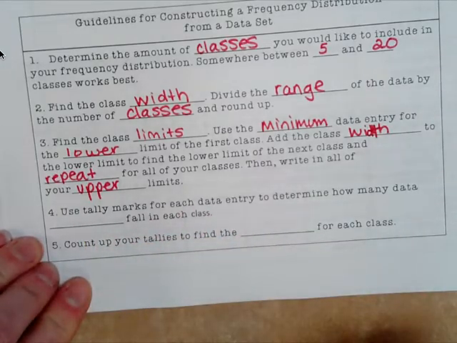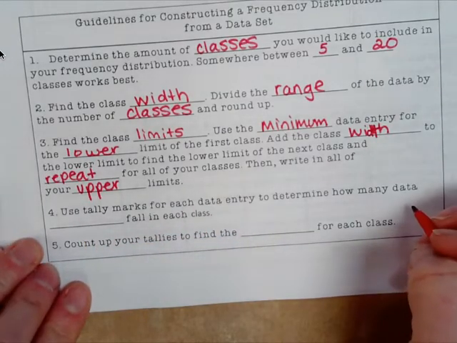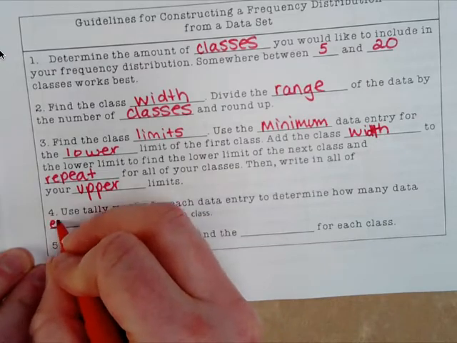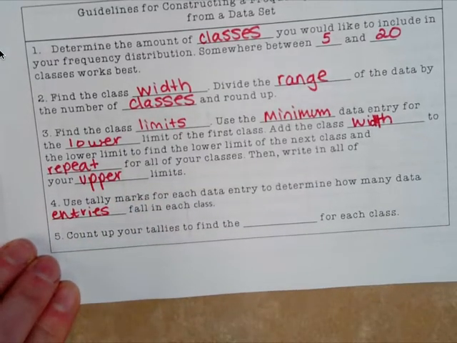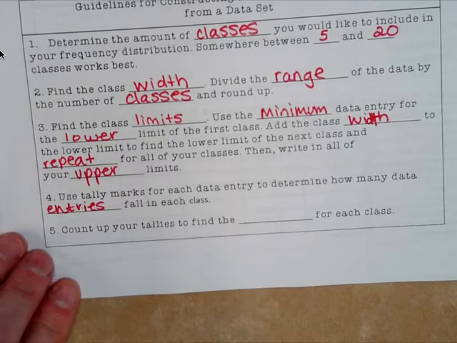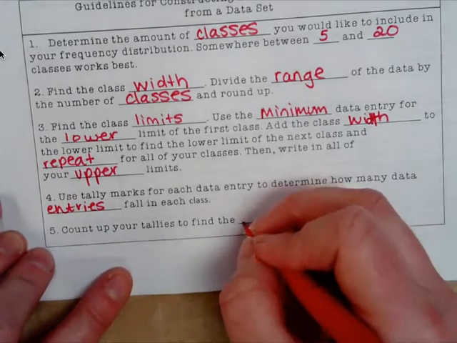Use tally marks for each data entry to determine how many data entries fall in each class. And then count up your tallies to find the frequencies for each class.